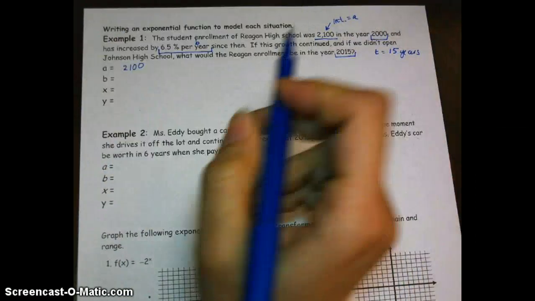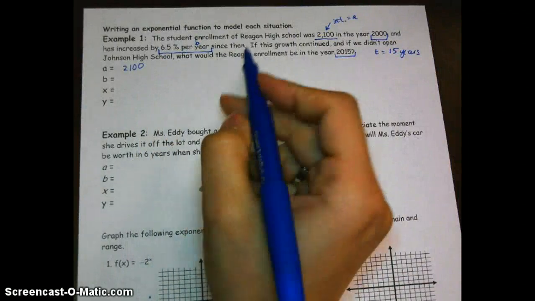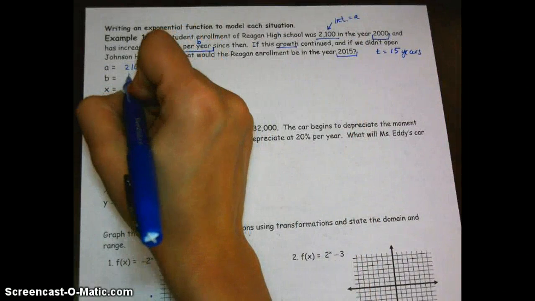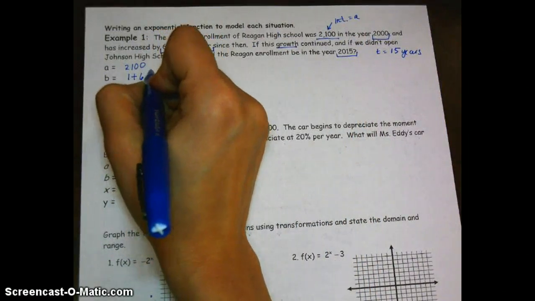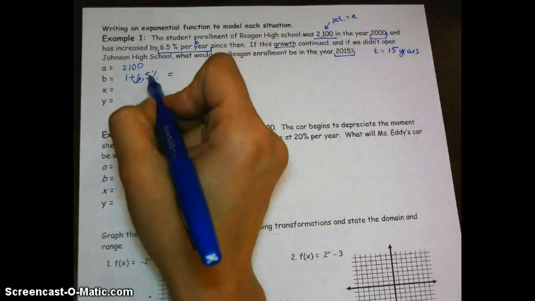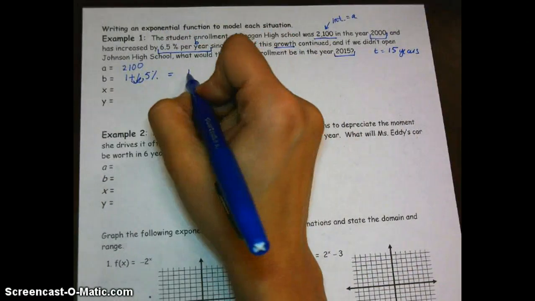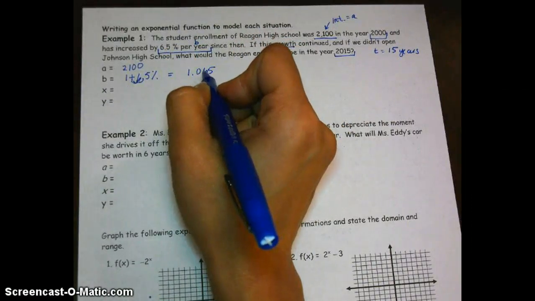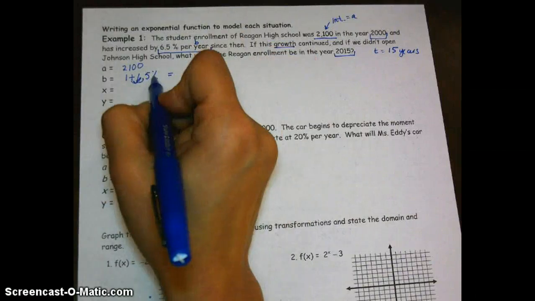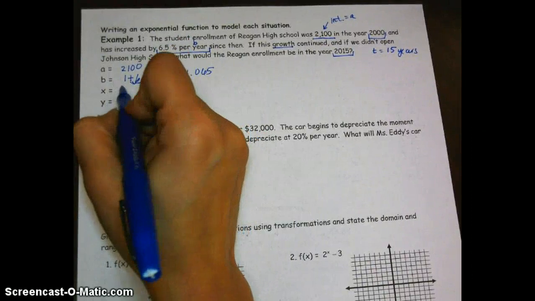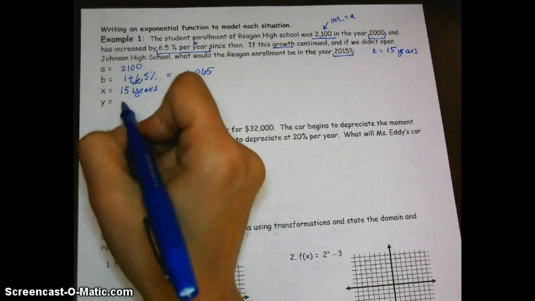All right, so we identified A, the initial amount was 2,100. My B as a percentage is 6.5%, and we're talking about growth. So remember on our growth ones, we did 1 plus 6.5%, right? And so if I change 6.5% into a number, I move the decimal this way, so we get 1.065 as a number. So my B value is actually 1.065 because we have to convert percent to a number. All right, X is talking about time frame. My time frame is over 15 years.